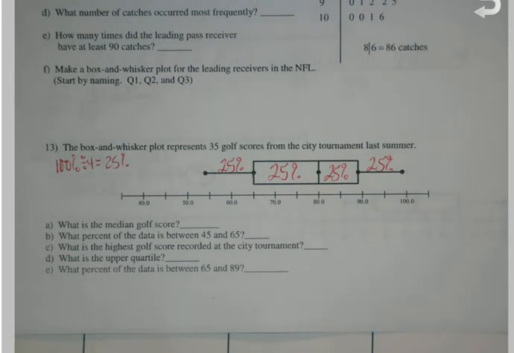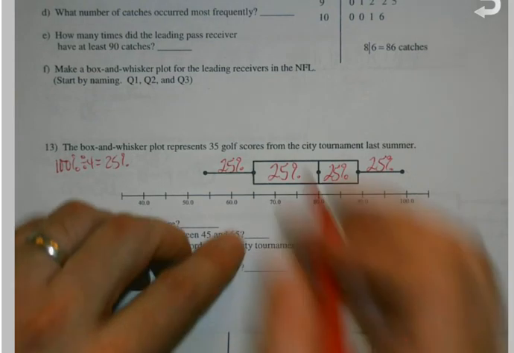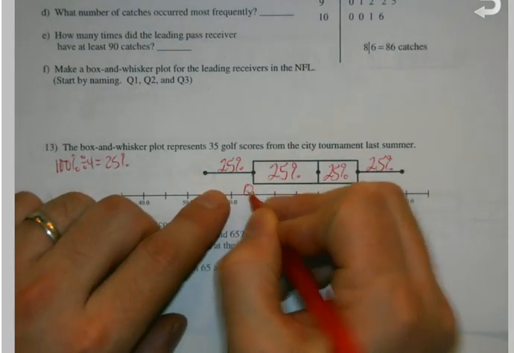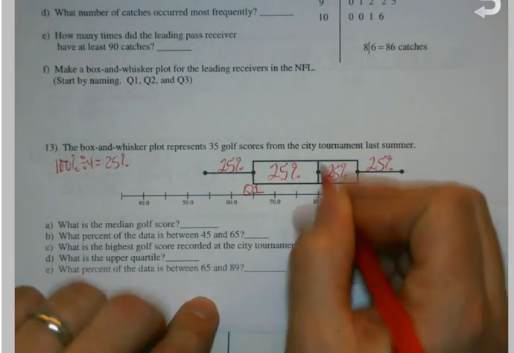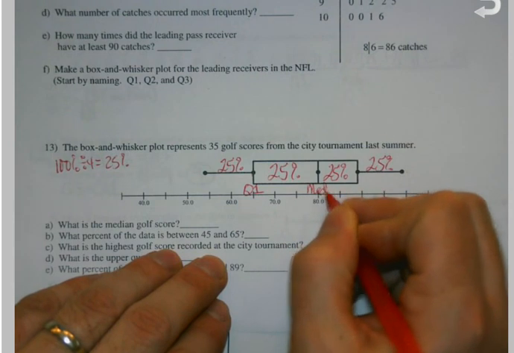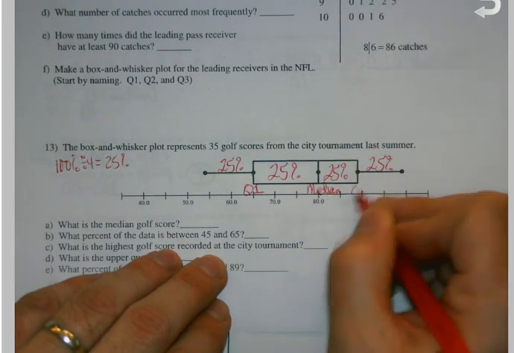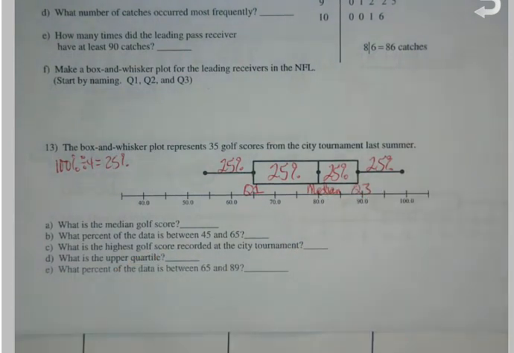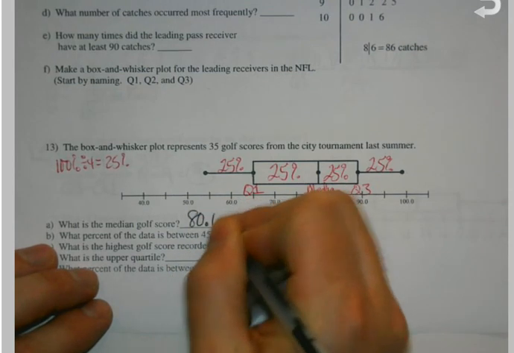So when I'm going through looking for this, okay, what's the median golf score? Well, let's see. What else can I tell here? I know my first bar is always Q1. I know my second bar is always the median. And my third bar is always Q3. That's the same in every single box and whisker plot I ever do. So when it asks me what the median golf score is, what number's at the median line? 80. 80 or 80.0, right here.